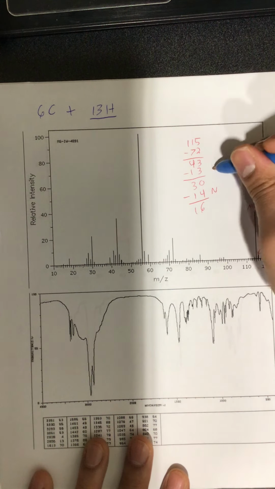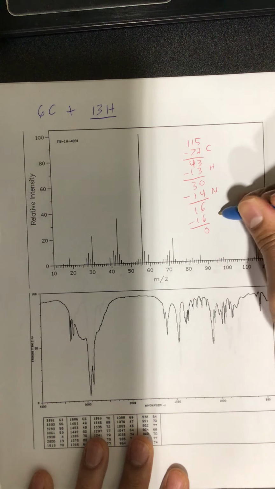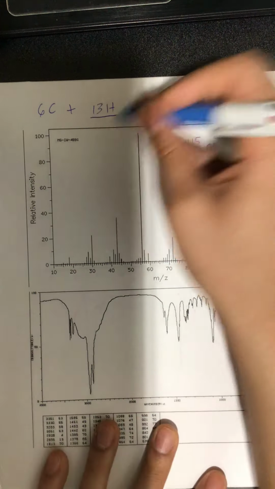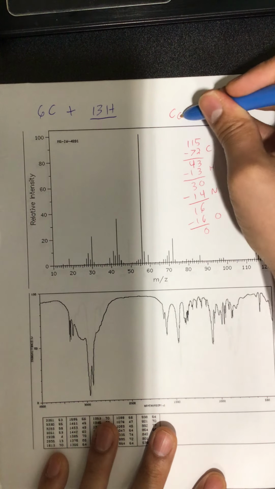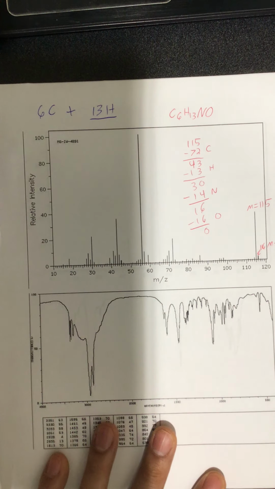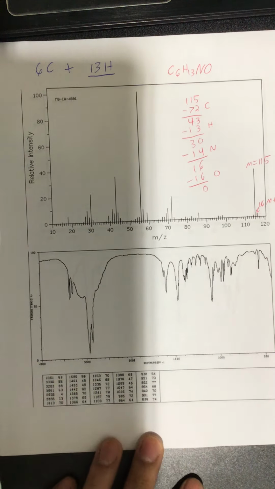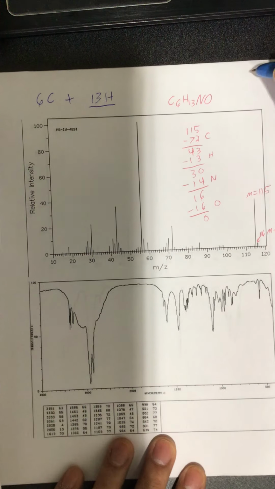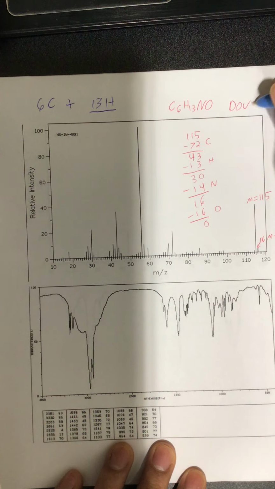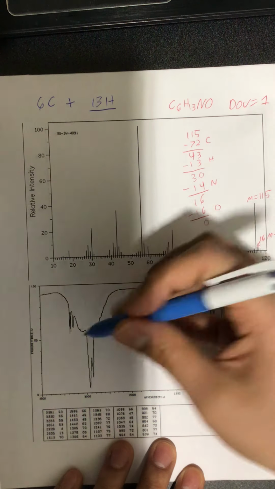So our formula is going to be C6H13NO. Right? Now we can do degrees of unsaturation, and it's going to be equal to 1. So I'll let you do it on your own, but the degrees of unsaturation is going to be equal to 1.